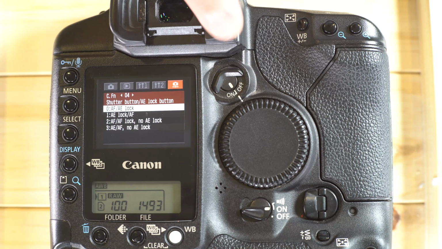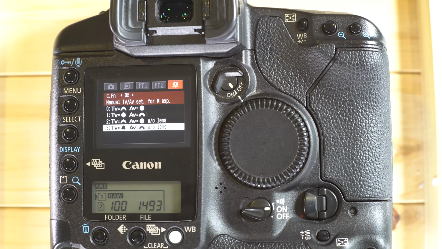Custom function 5, manual exposure controls. Now, if you remember in video 2 when we talked about manual exposure being controlled by different wheels, this is the custom function where you can adjust that. 0, your shutter priority or your shutter speed is with the command dial, and your aperture is with the rear wheel. 1, your rear wheel controls the shutter speed, and the aperture is controlled by the command dial.